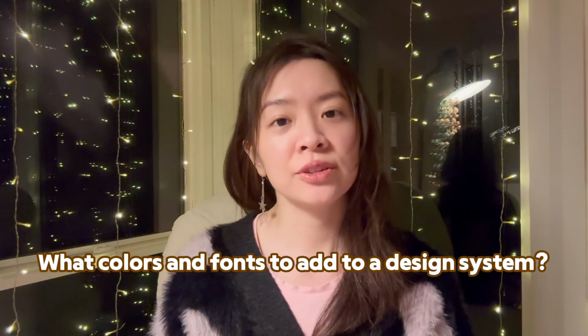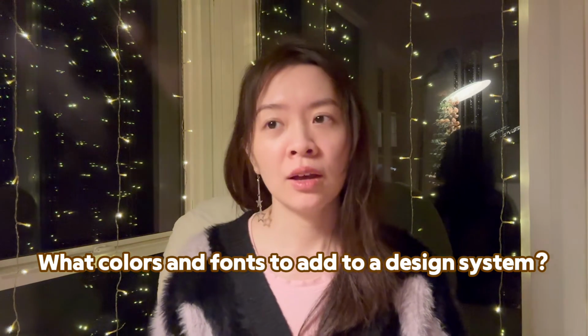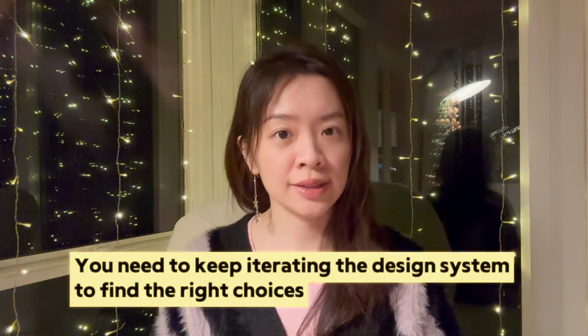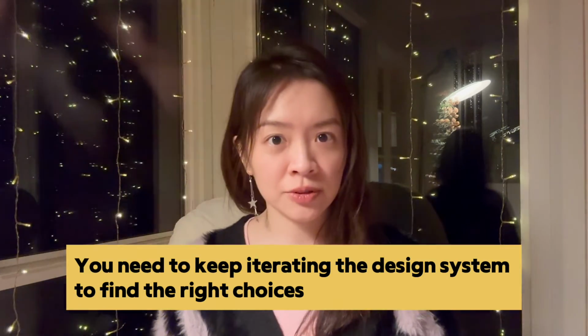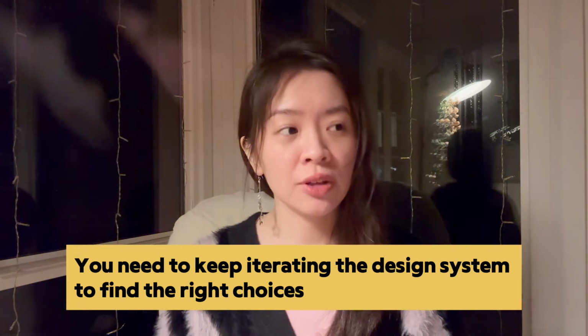And you might also wonder, how do we know what colors and fonts to add to a design system? When I was working on the side project, I realized that creating a design system is pretty similar to working on a design project. The design exploration was throughout the whole process. It's almost impossible to follow a waterfall process of finalizing the font and colors first, and then to work on the next part of the design library.